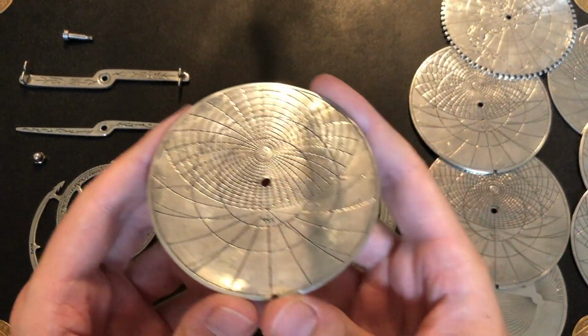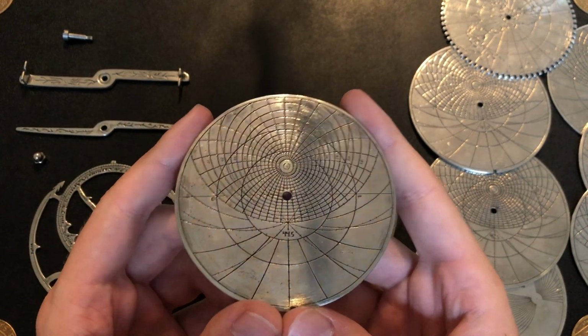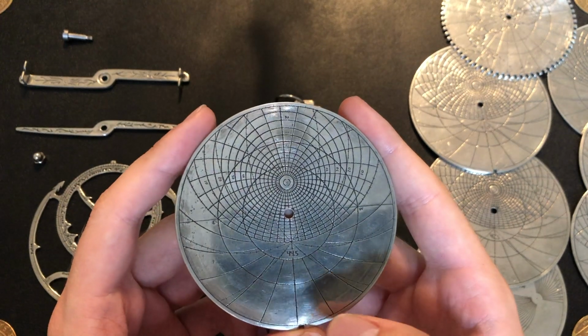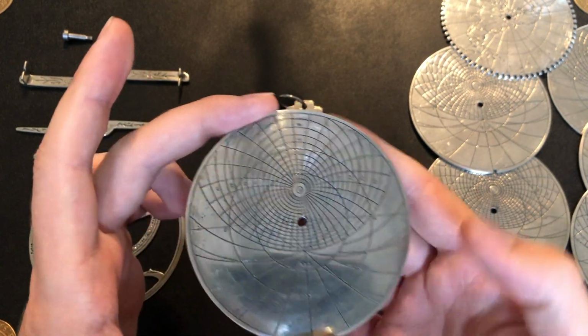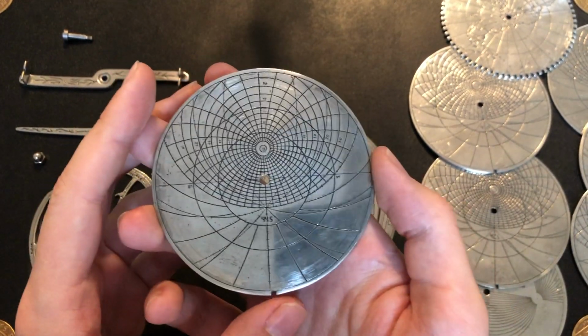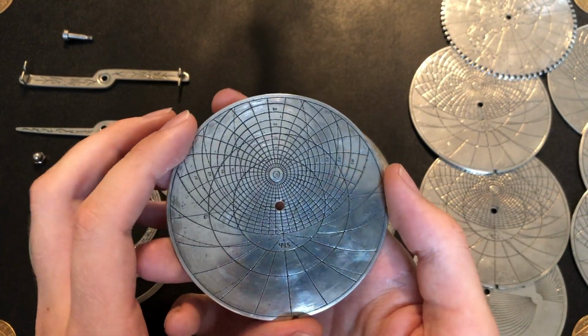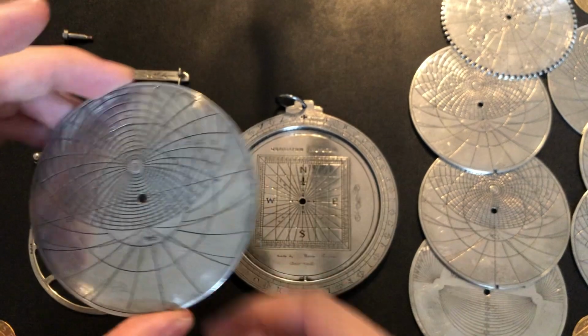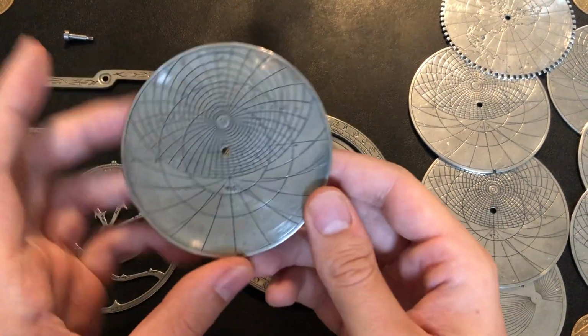So beginning with the tympan here. This is arguably the most important piece of the astrolabe, as it features a latitude-specific depiction of the sky. So for any given latitude, you'll have one of these tympans, and for each latitude you plan to use the astrolabe at, you'll have to insert this into the mater.